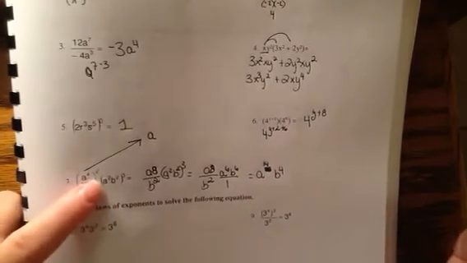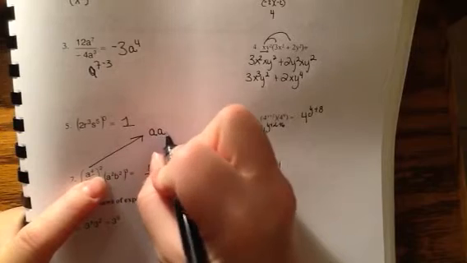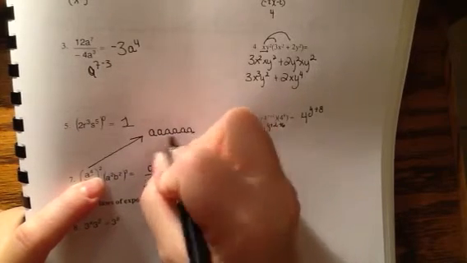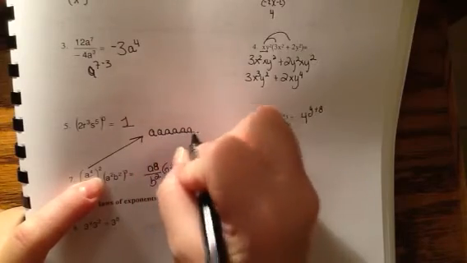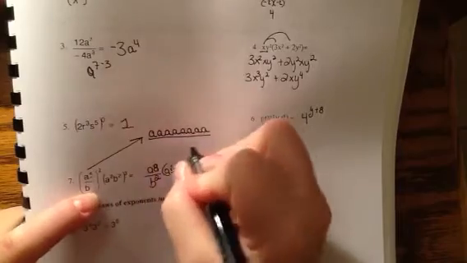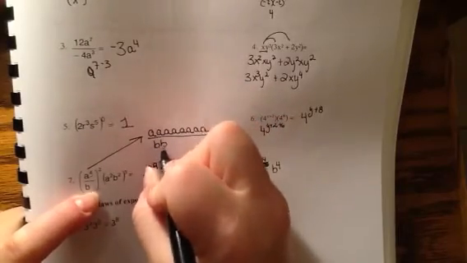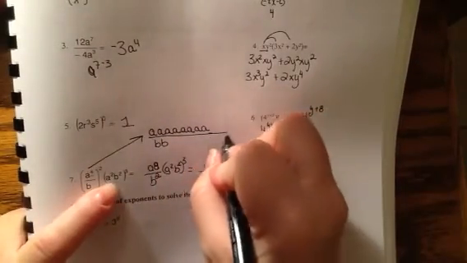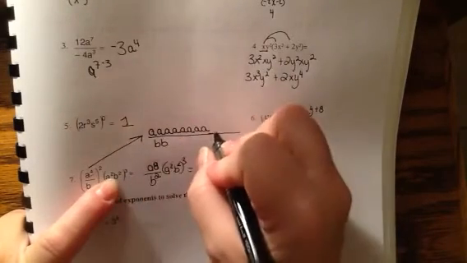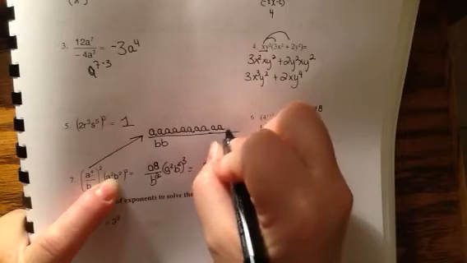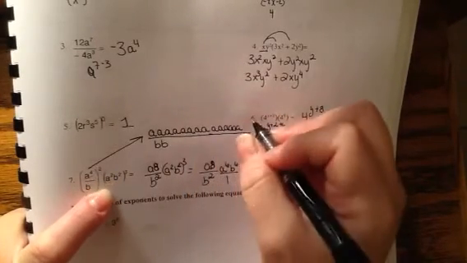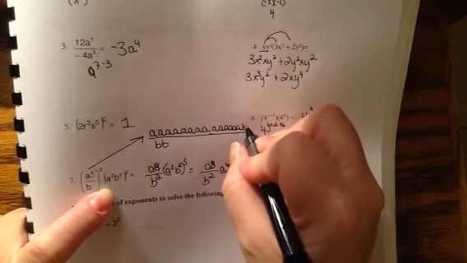Okay, so up here you have a to the 8th, which is like a, 1, 2, 3, 4, 5, 6, 7, 8 a's. On bottom here you're going to have 2 b's, and then on top here you're going to have a squared cubed, which is 6 more. 1, 2. And then up here you're going to have 6 b's.